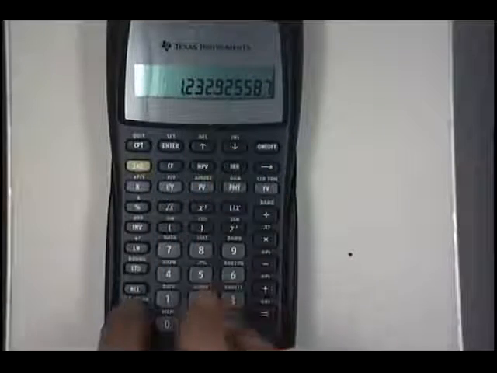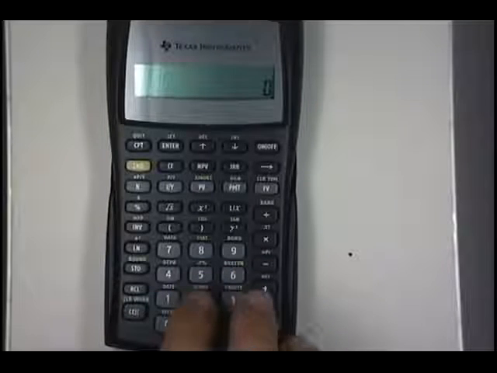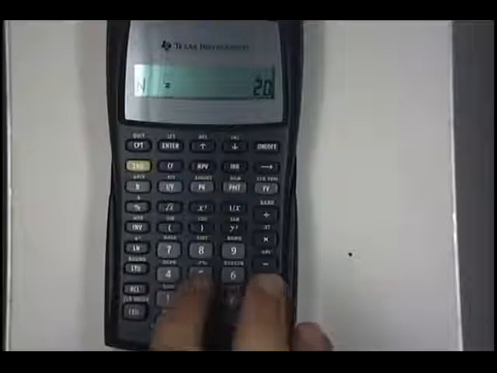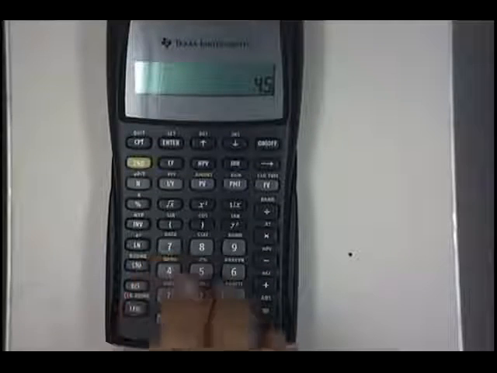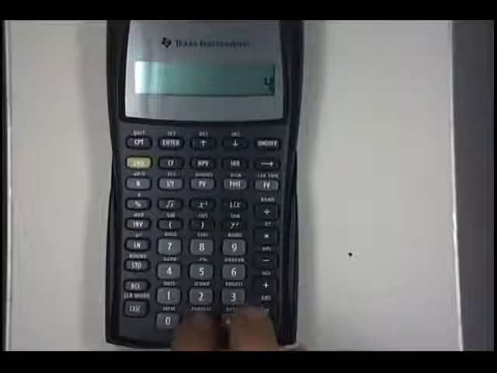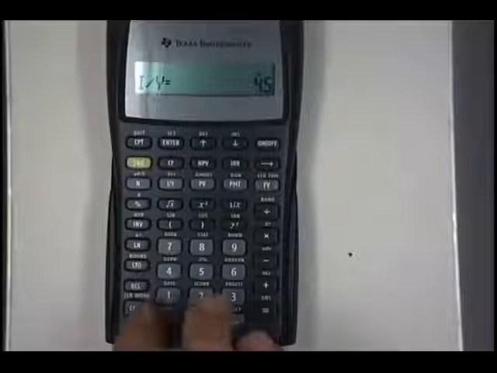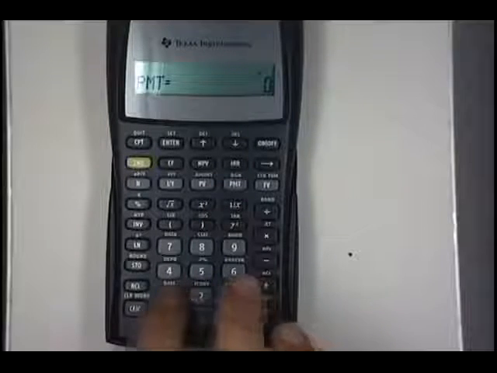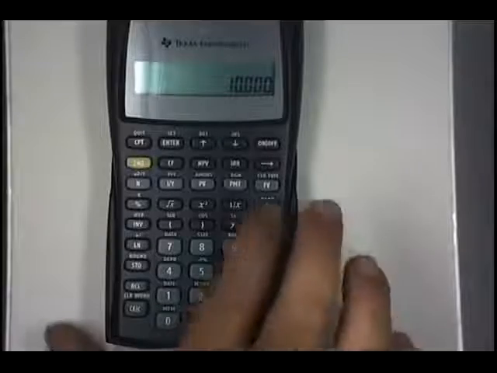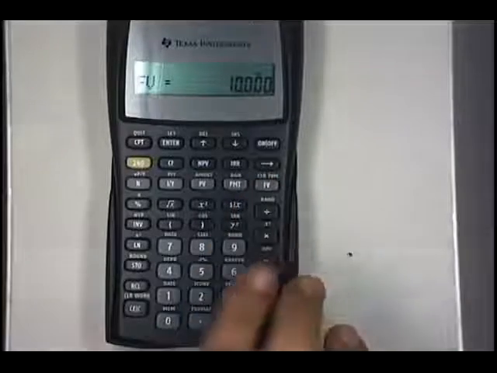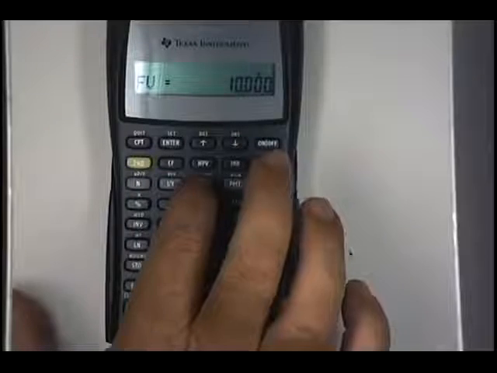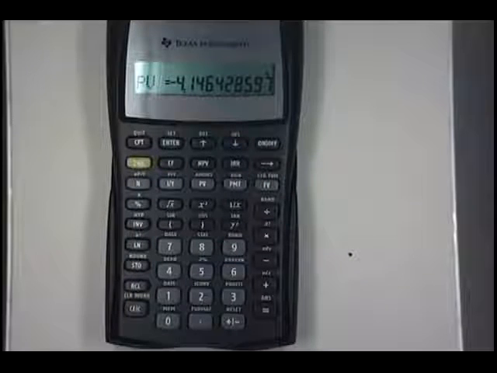Clear my time value of money. Erase the numbers. I now have 20 periods. 4.5 is my interest rate. I have a 0 payment, and I want my future value to be $10,000. Compute my present value. You can see we need to start with $4,146.43.